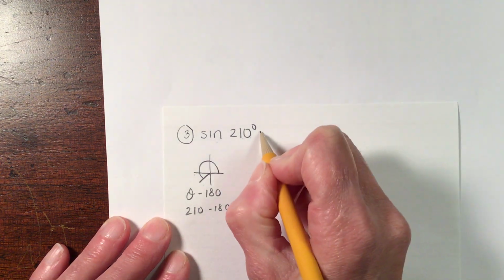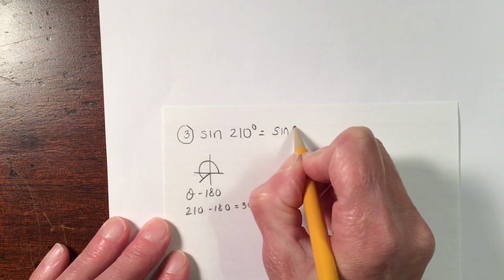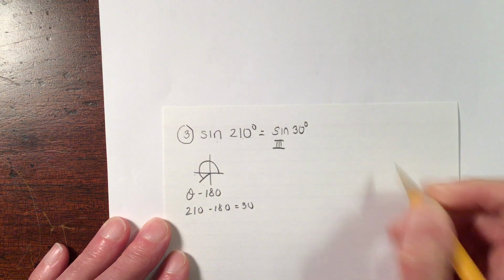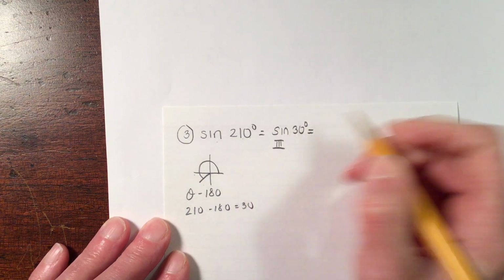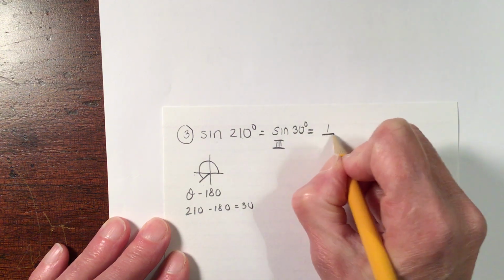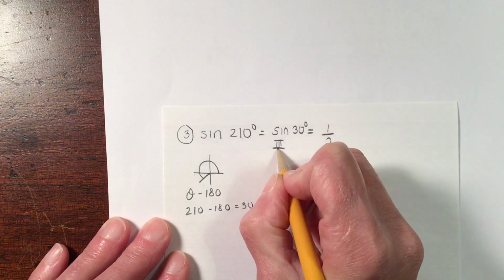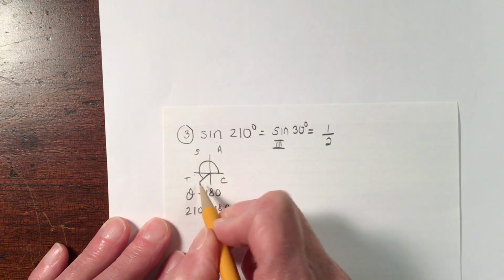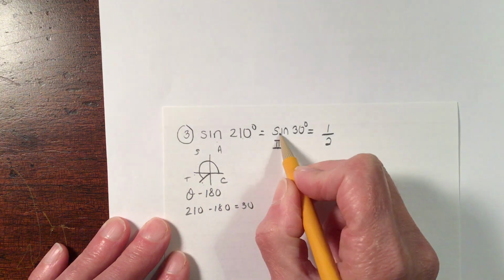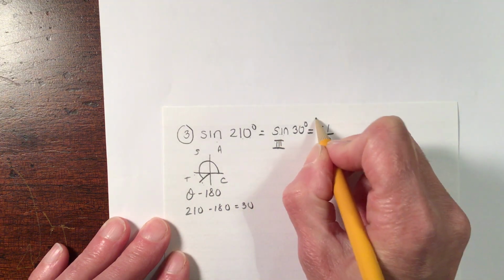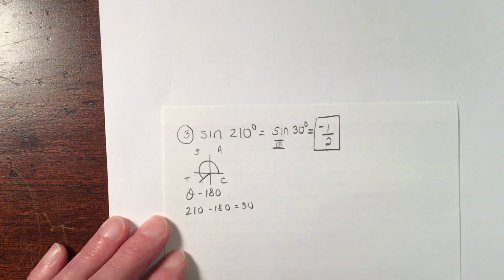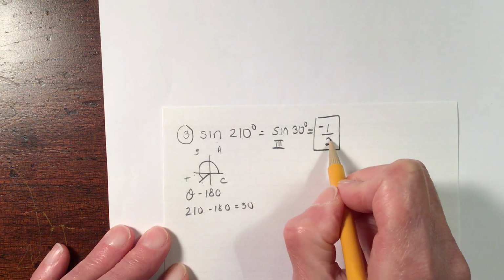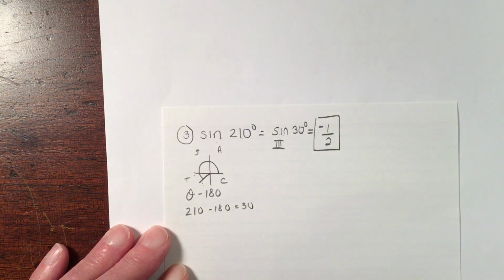So the sine of 210 is like finding the sine of 30 in quadrant 3. Well, the sine of 30 is 1/2. And in quadrant 3, remember, all students take calculus. In quadrant 3, the value of the sine is negative. So we found our reference angle, set up our ratio, adjusted the sign.